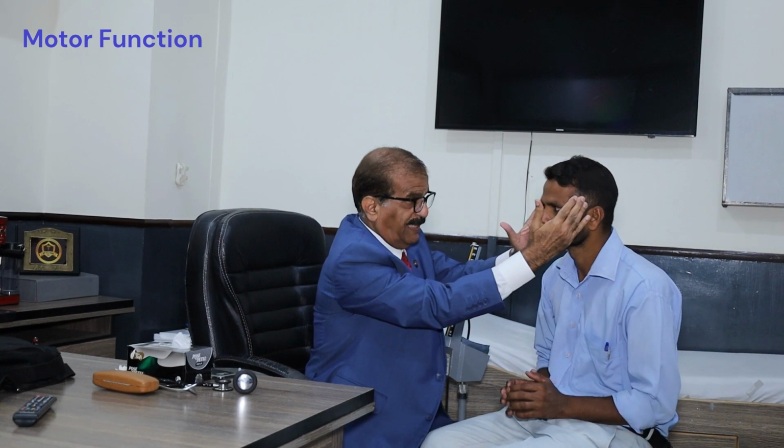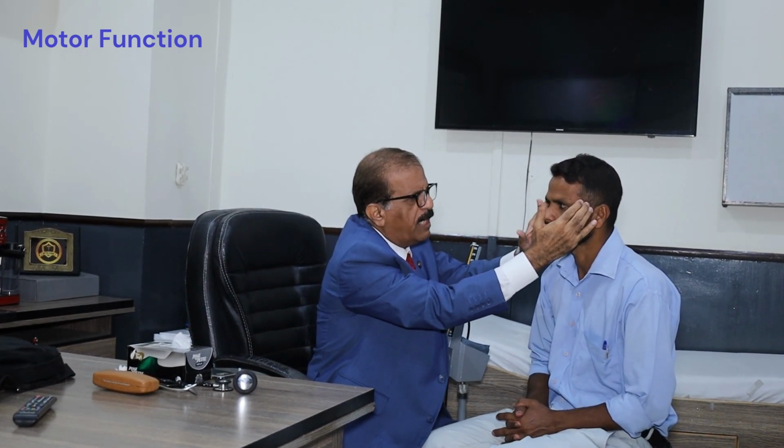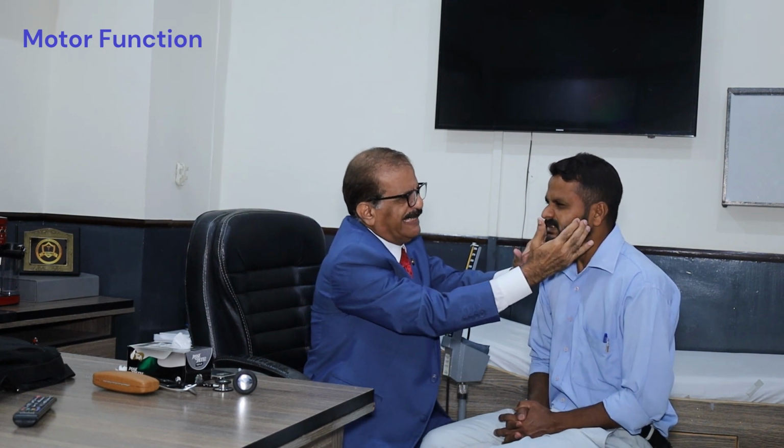Now finally, I am going to demonstrate the power, the motor part. The sensory part, the taste, I am going to skip. The motor part: clench hard, press like this. So I can feel the temporal muscle contracting. Clench hard.